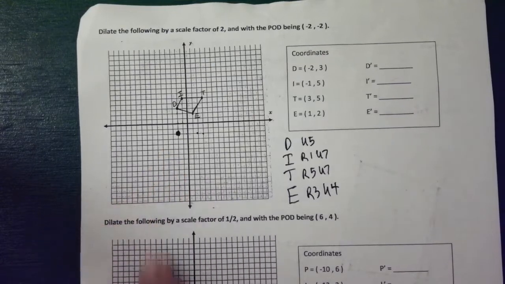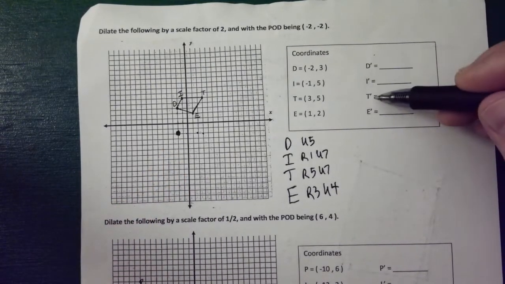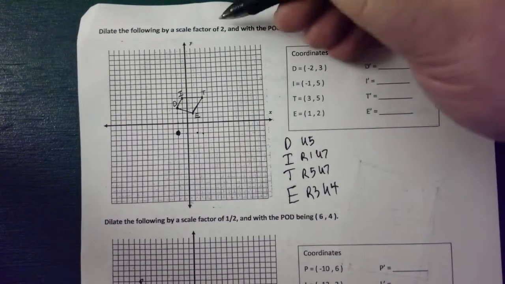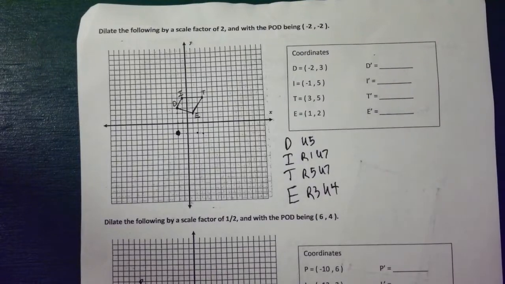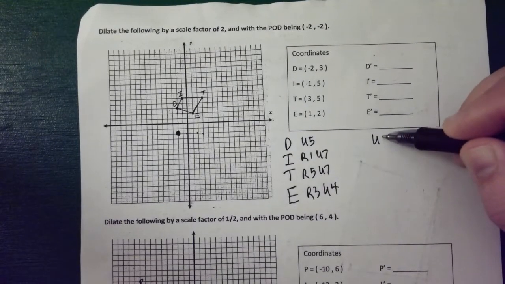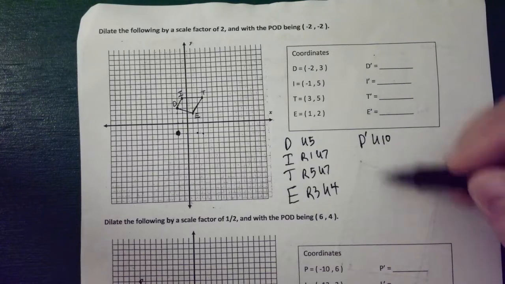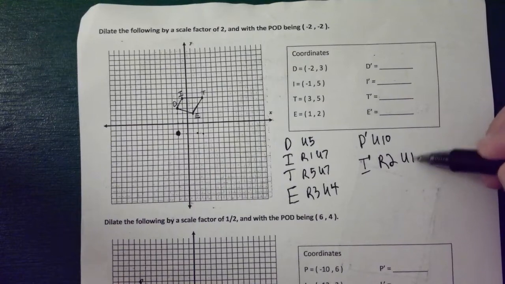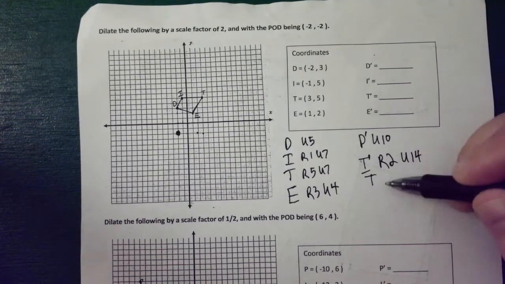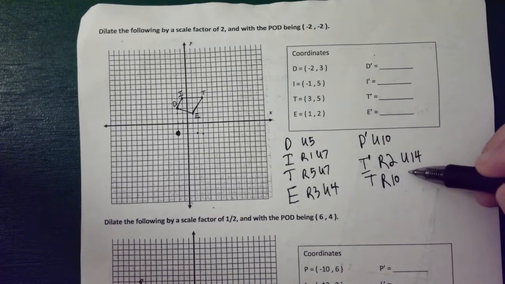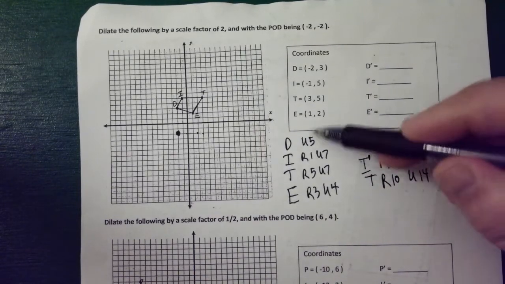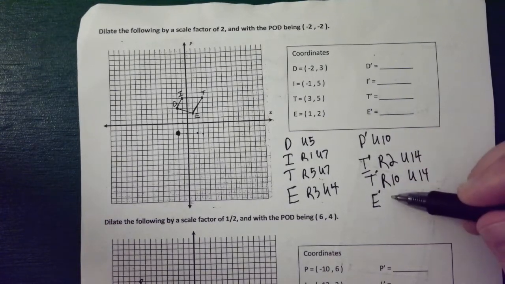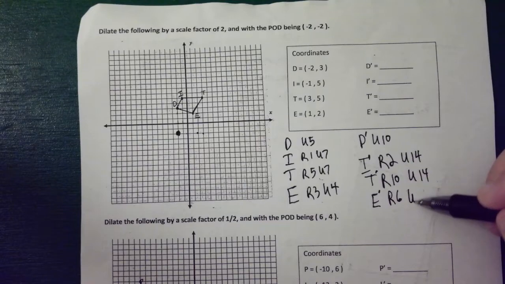All right, so to get to D prime, I prime, T prime, and E prime, you're going to do the same thing, except you're going to do it twice as much. Everything on here is going to be multiplied by 2. So for D prime, we go up 10. For I prime, we're going to go right 2 and up 14. For T prime, we're going to go right 10 and up 14. Multiply all these numbers by 2. And for E prime, we're going to go right 6 and up 8.